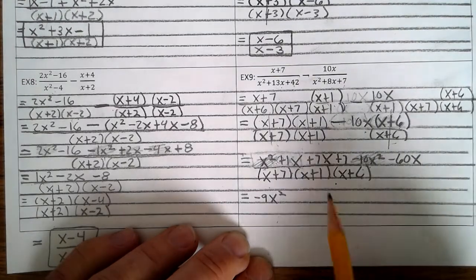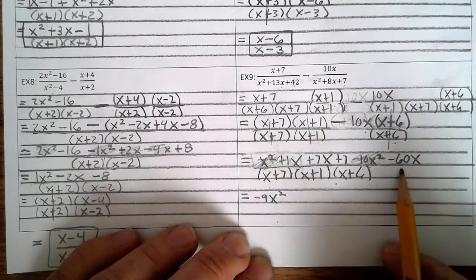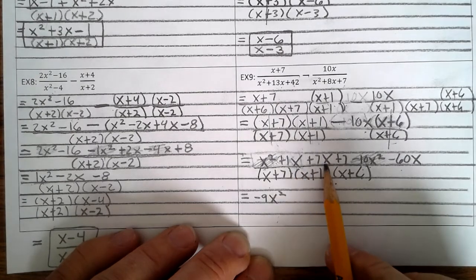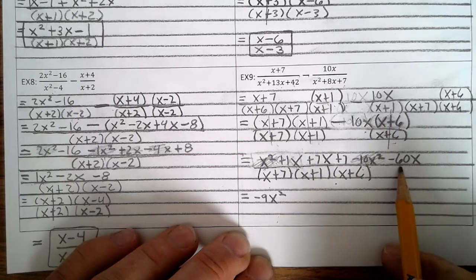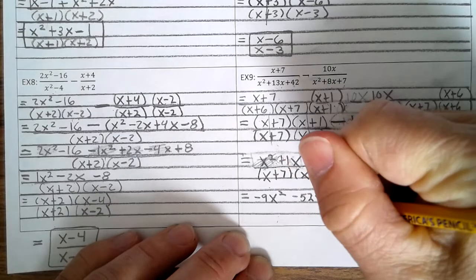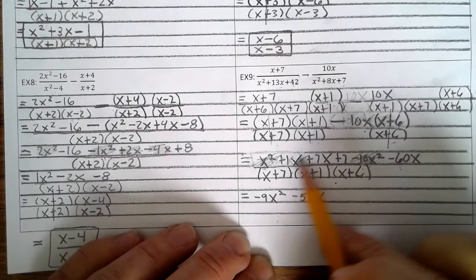So I'm going to mark those x's out. And then plus 7, divided by x plus 7 times x plus 1 times x plus 6.